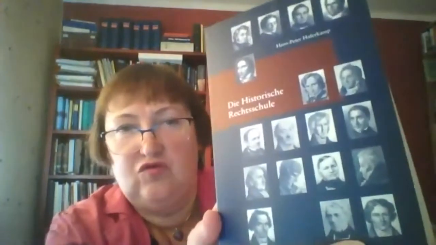The first one was the dissertation for the doctoral degree, about the misuse of rights. It's quite large, but not a very large book. The second one was the habilitation book about a leading person of the historical school of law, Georg Friedrich Puchta. And the third one is about the historical school of law.